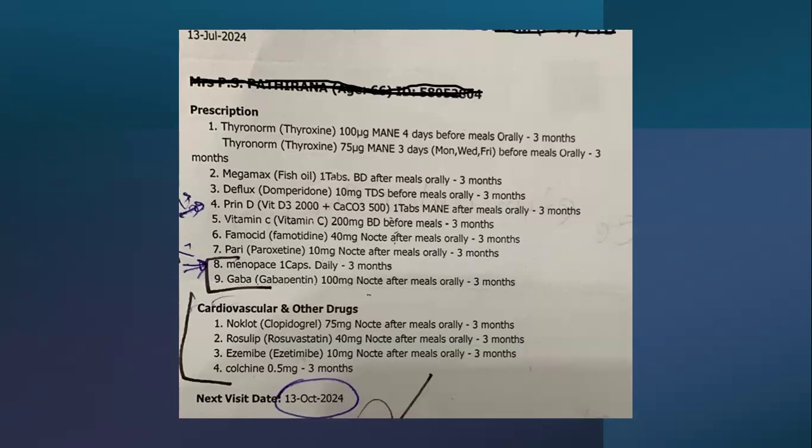Any ideas? Anyone would like to comment? Anyone? Okay, so now this prescription contains about 14 medications, right? So this patient has hypothyroidism and ischemic heart disease with dyslipidemia, right?